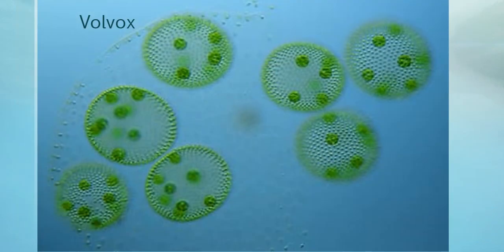Here's the beautiful volvox. These guys are pretty cool. That circle that we're looking at right there, each one of these is actually a colony of individuals. You can see the individuals inside here. They kind of float around in these little balls. That's a colony. We were going to be looking at these on a prepared slide under a microscope today. They're so cool to look at under a microscope, and hopefully we'll be able to do that next time.